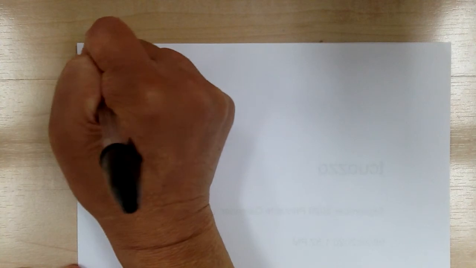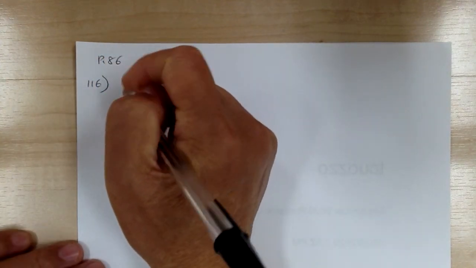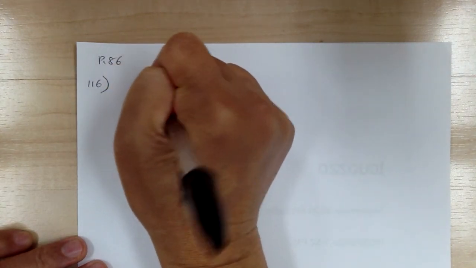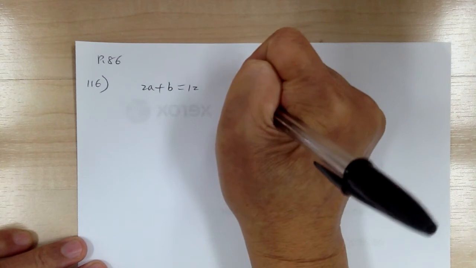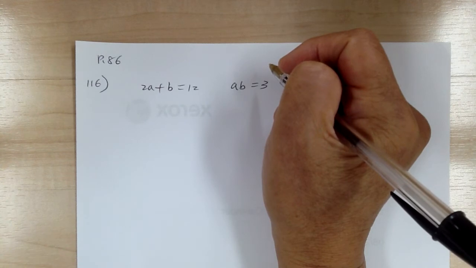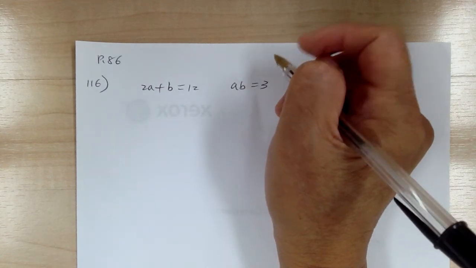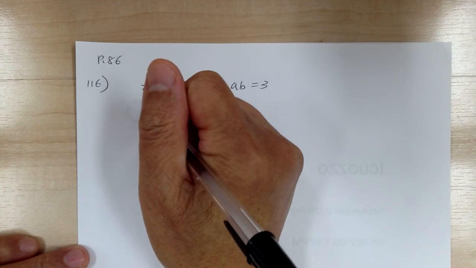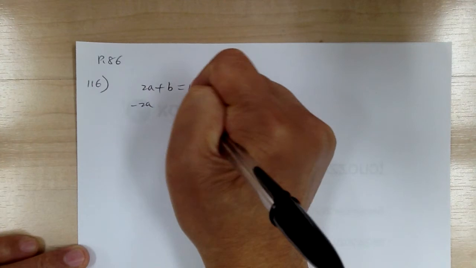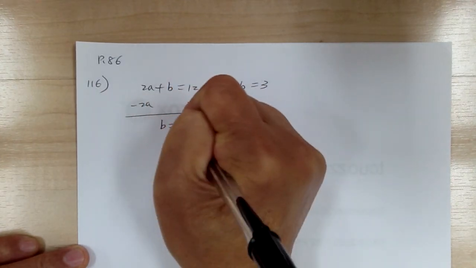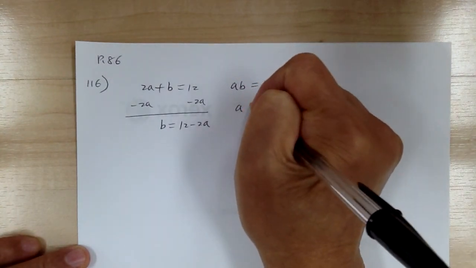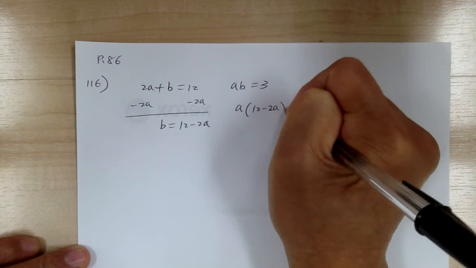Let's go and do number 116. It says find all the pairs A, B such that 2A plus B equals 12 and AB equals 3. For this one, since this is already by itself, let's solve for B. Minus 2a on both sides, so you get b equals 12 minus 2a. Then substitute into here, so you get a times 12 minus 2a equals 3.